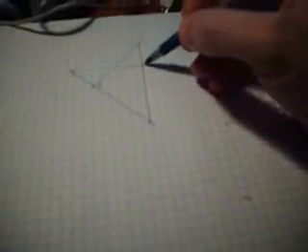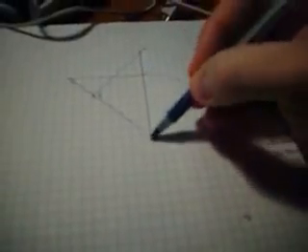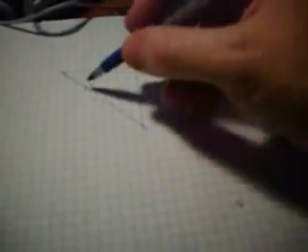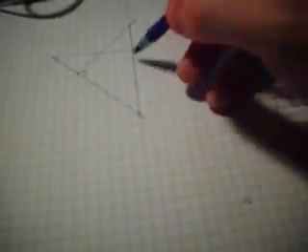DEF, that's one triangle, okay, is equal in size to triangle BEA. There's another triangle. And that also means that angle EDF is equal in size to EBA.